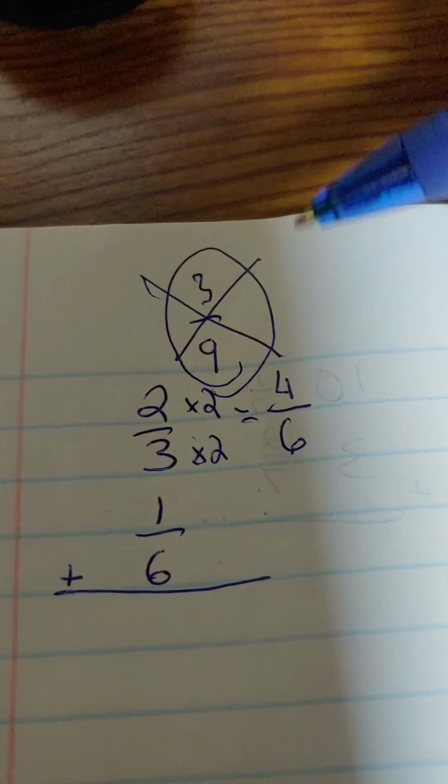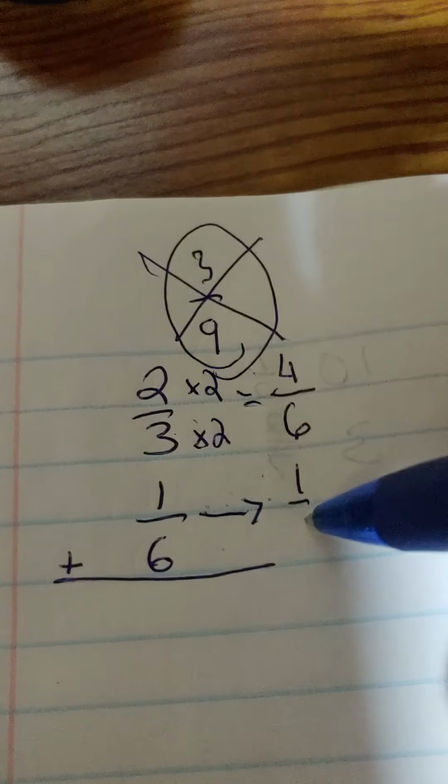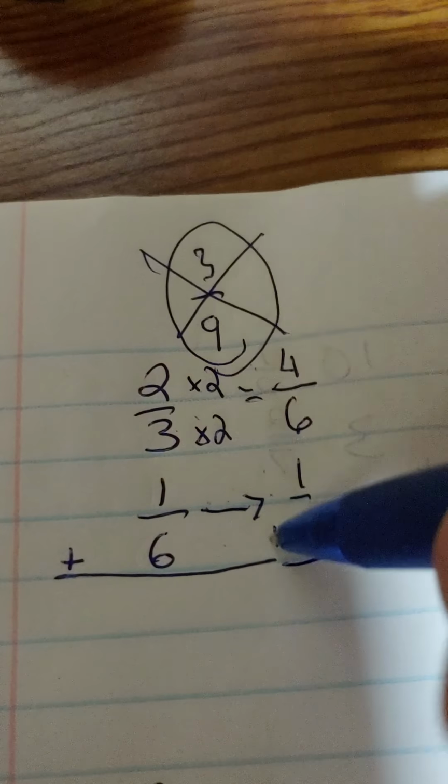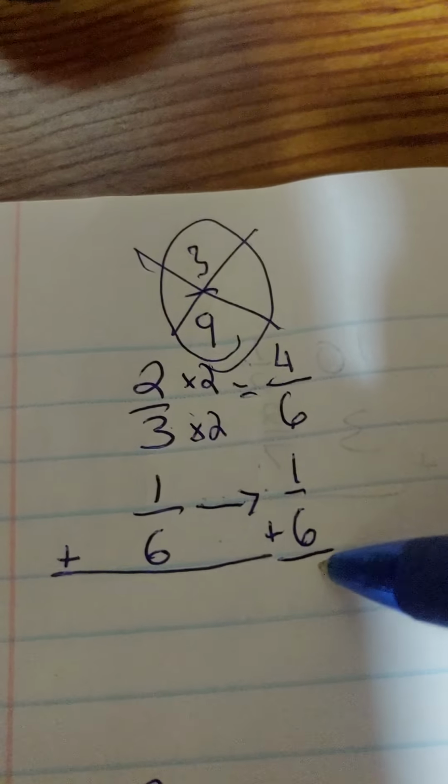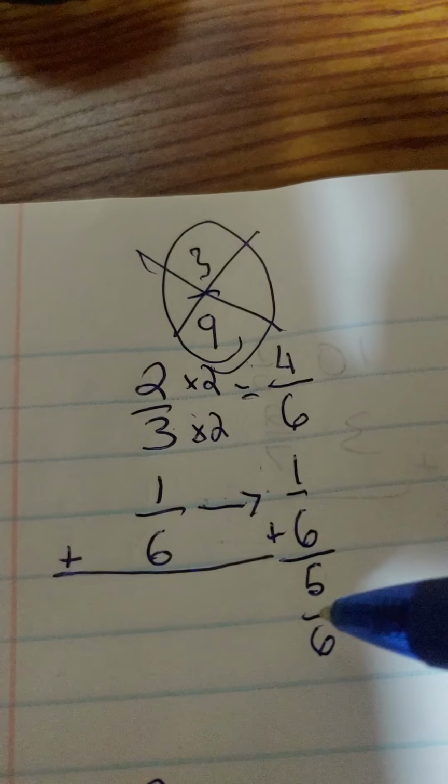Now, anyway, back to our actual problem here. Again, I multiplied both my numerator and denominator by the same number to get my new fraction. This bottom fraction here already has a denominator of 6, so I don't have to do anything with that. I can just bring that over. Okay. And then I can add or subtract, in this case add, as needed. So 4 plus 1 is 5. So my answer to this problem is 5/6.